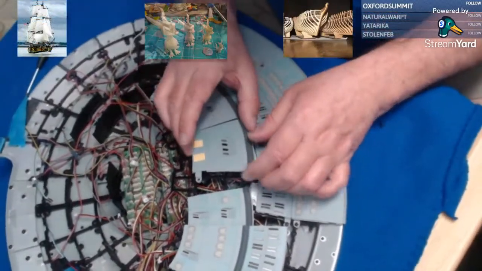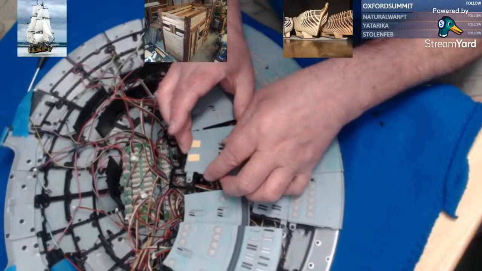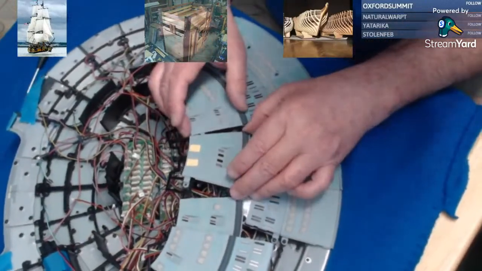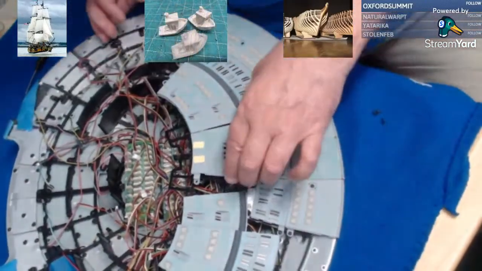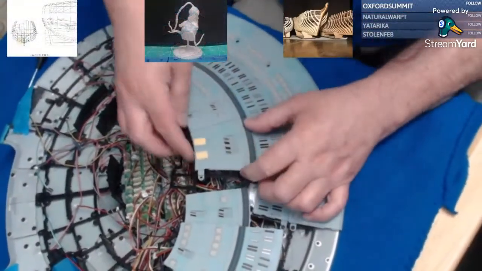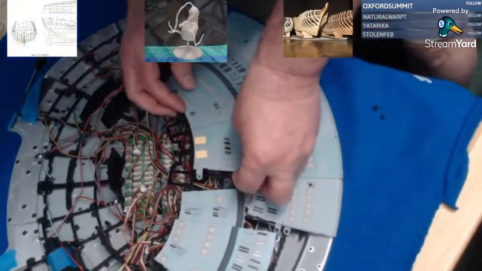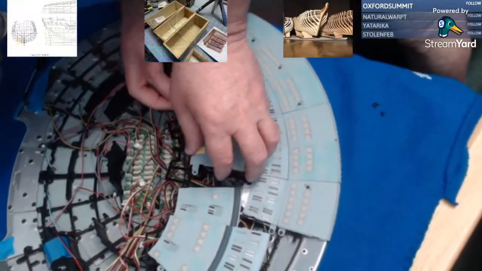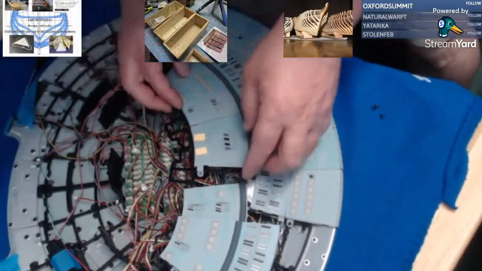AF says, still AFK changing the locks. Oh, lock changing time. All good, AF.